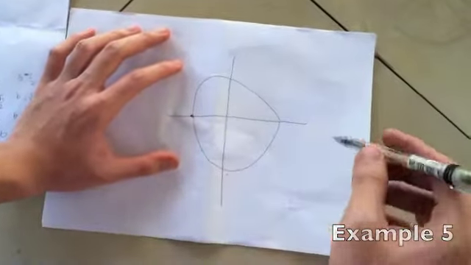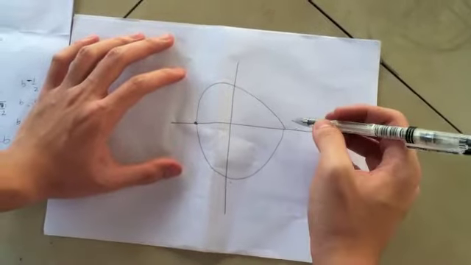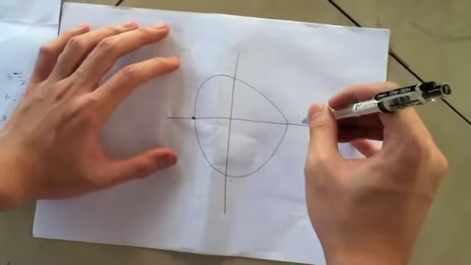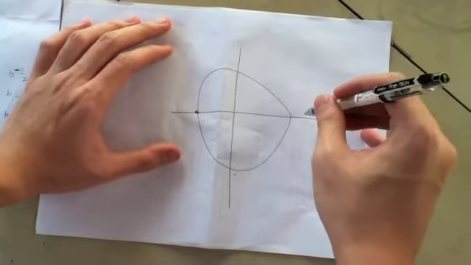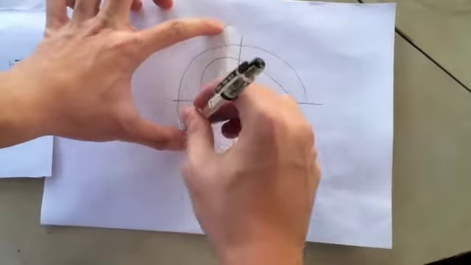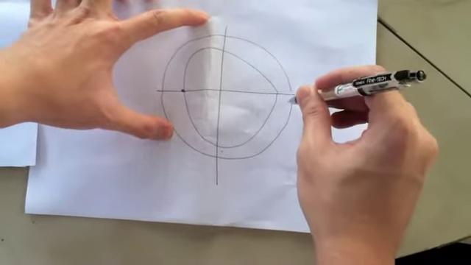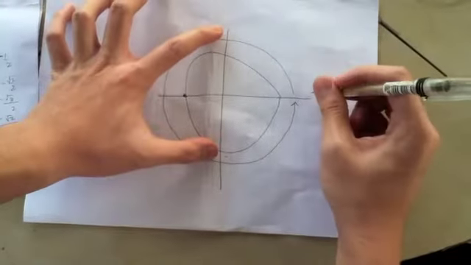Finding the sine and cosine values of 7 pi over 2. We can move through the circle by pi over 2's. This is because the circumference of a circle is equal to 2 pi.